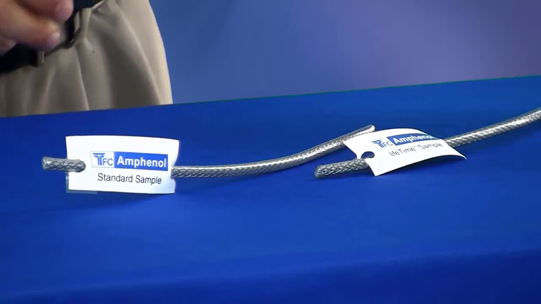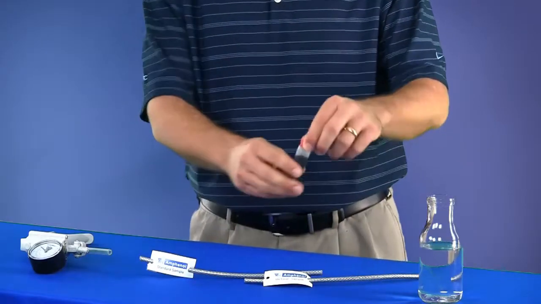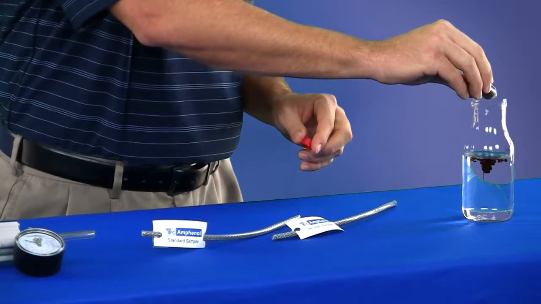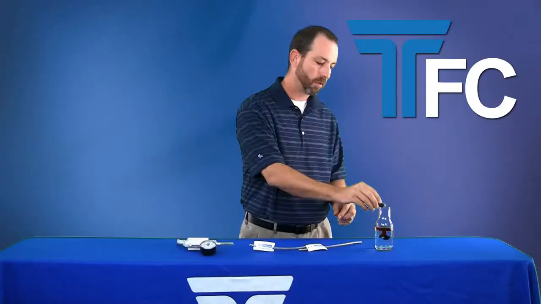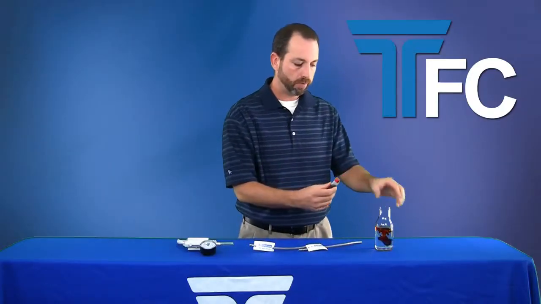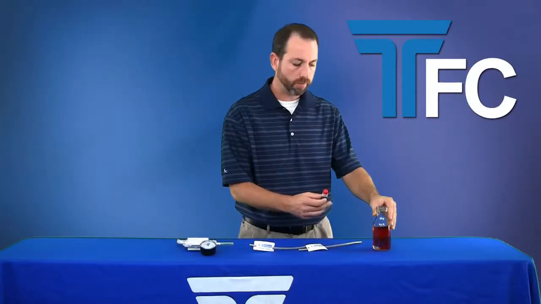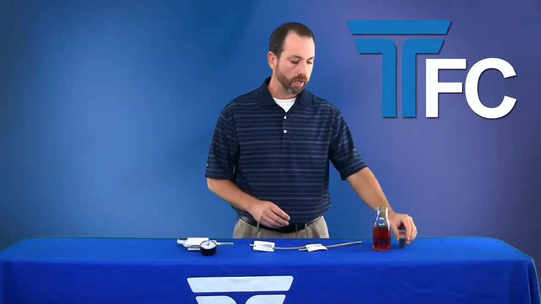And then here we just simply have a jar of water to which I am going to add a few drops of red dye food coloring just for visual effect. And we're just going to give that a little swirl, get it all mixed in. And this should really give us a very good visual indication of the moisture actually migrating through the cable.